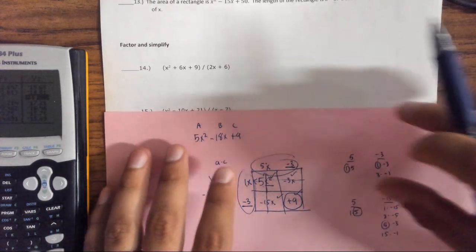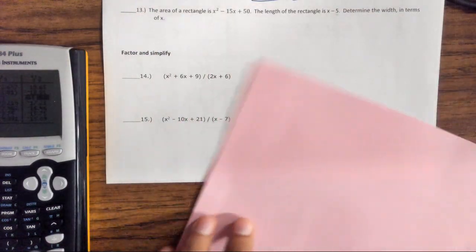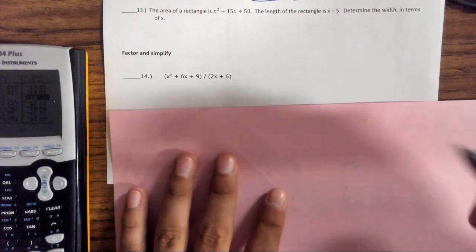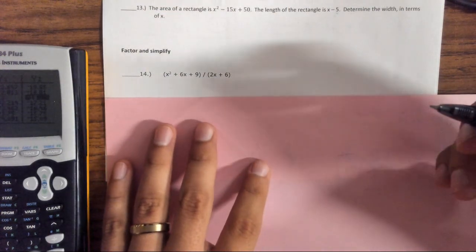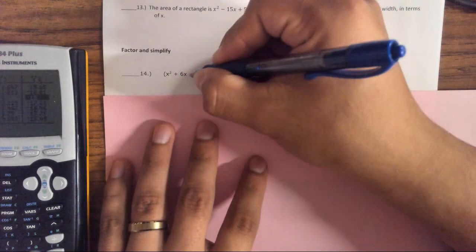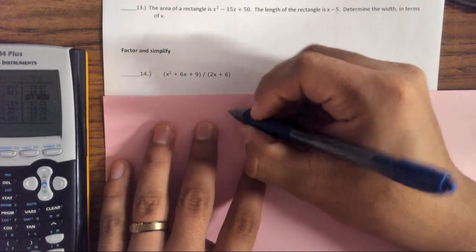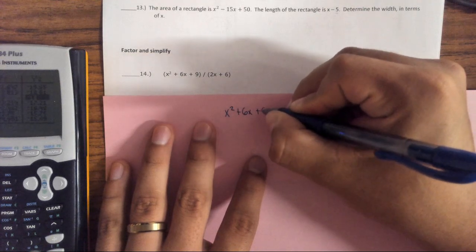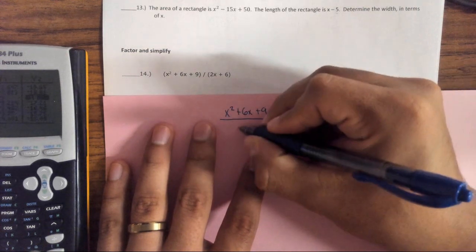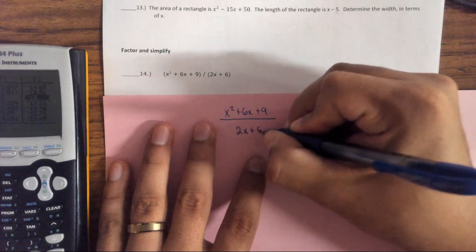Okay, last one that we'll do is 14. All right, so 14 is a multiplication problem, or sorry, a division problem. Unfortunately for us, there are no shortcuts to division, so we have to go in and do this the long way. So I'm going to start off by rewriting this equation as x squared plus 6x plus 9 divided by 2x plus 6.